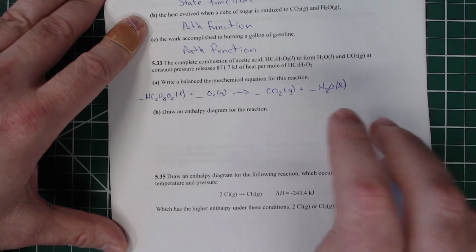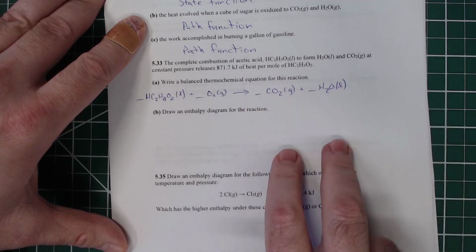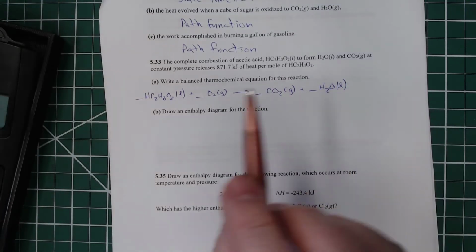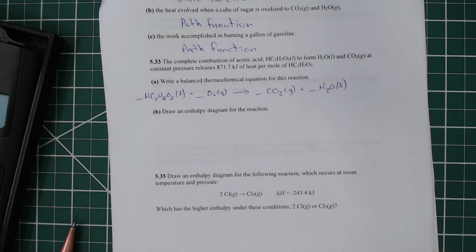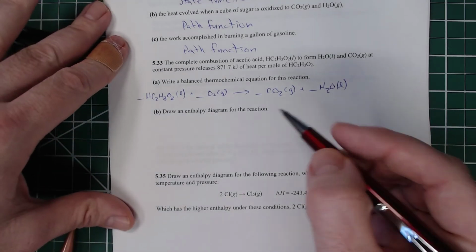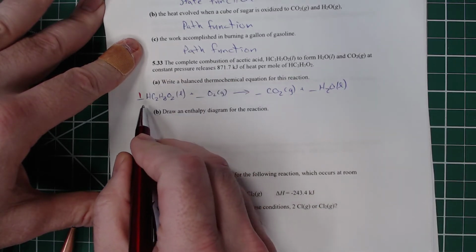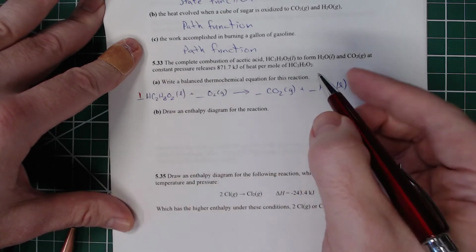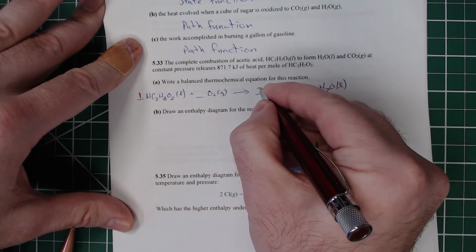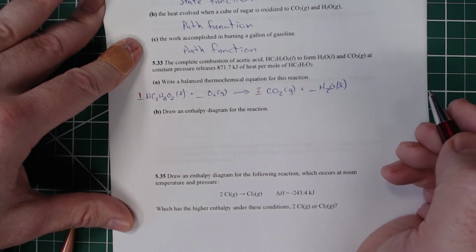And if you haven't figured it out, it doesn't matter what order we put those in. We could have put the H2O first. Now, as far as balancing this, we'll start by balancing the carbon. So here we've got 2 moles of carbon. We'll balance that, and we'll lock that in place by putting a 1 there, and we'll put a 2 in front of the carbon dioxide.